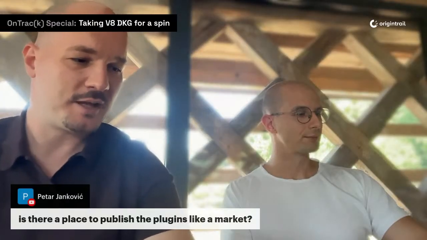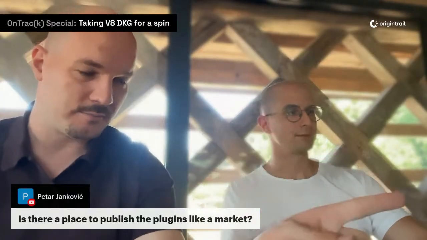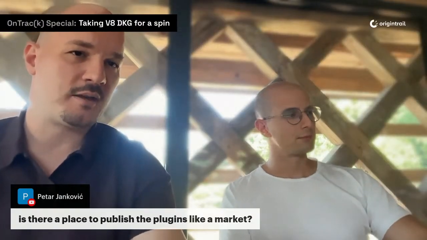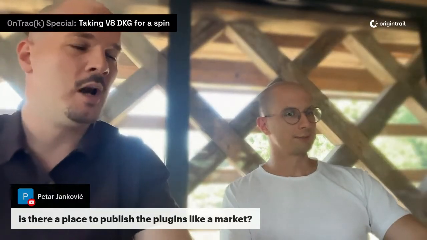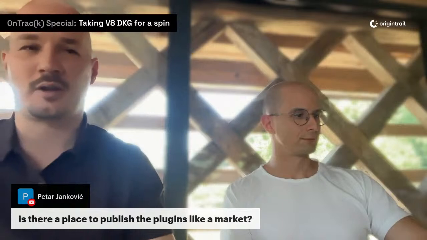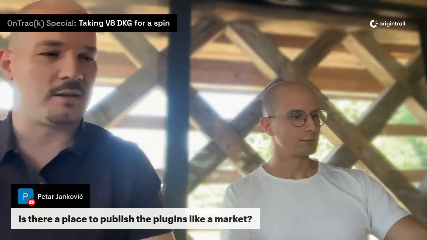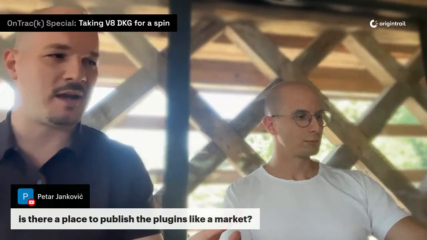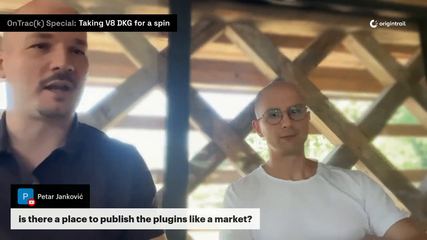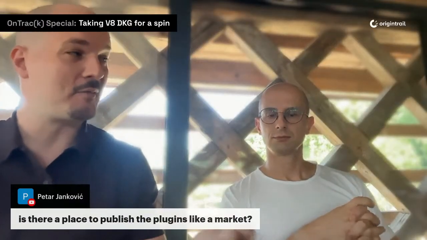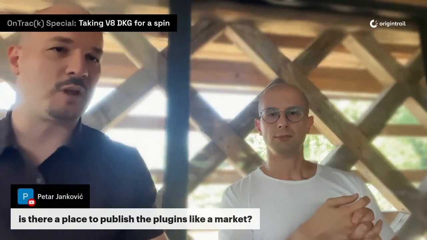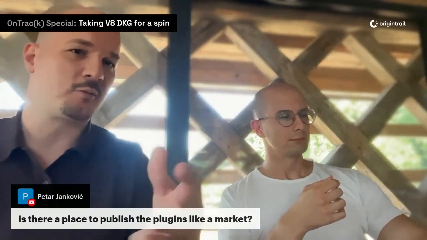So, back to the question, is there a place to publish the plugins like a market? The idea would be that the best plugins can land in the repo itself, so that you can literally contribute your plugin to the repo, and then it's part of the official repo. Obviously, that requires some review, and it's not just like that. But also, there's nothing stopping anybody from just hosting a plugin on their own GitHub. We might be able to have some sort of simple page, which ideally would be on the DKG, that loads which plugins are available, so that it would look like a market.